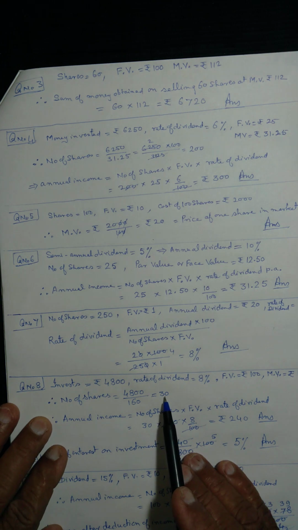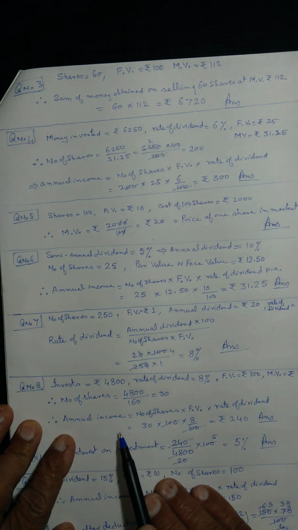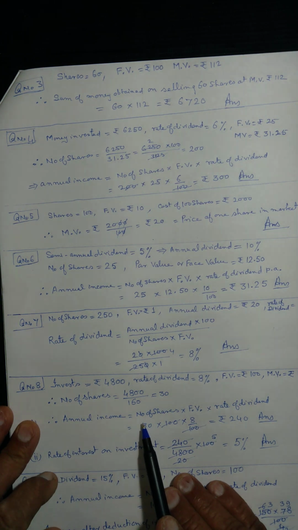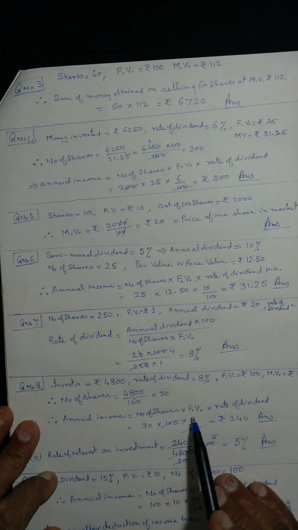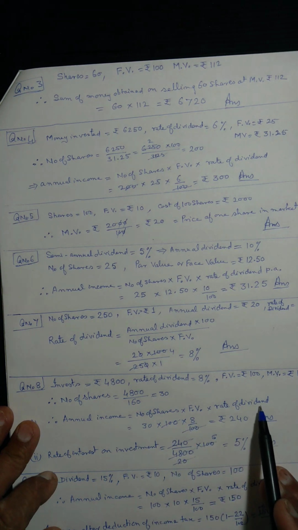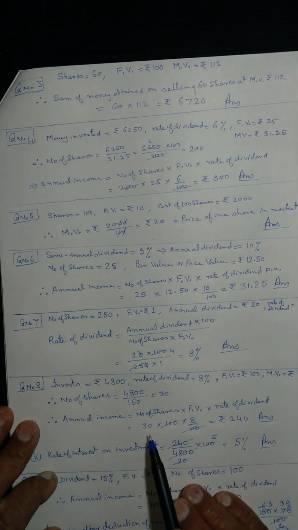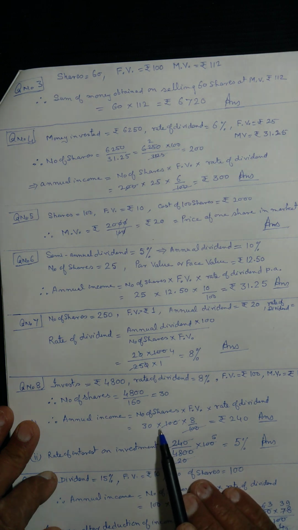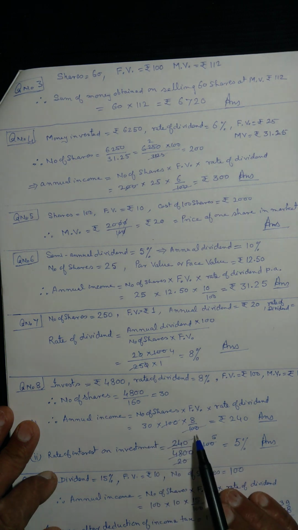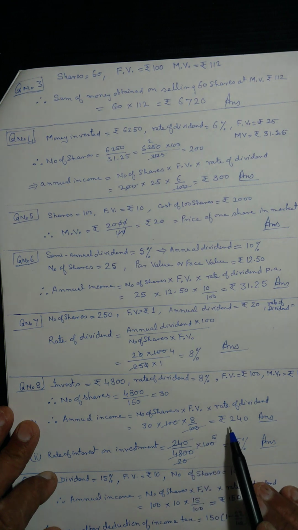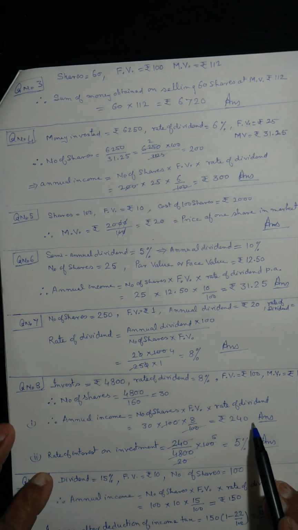This will be equal to 30. So the annual income, that is number of shares into face value into rate of dividend, will be equal to 30 into 100 into 8 by 100. Solve it, you will get the answer 240.